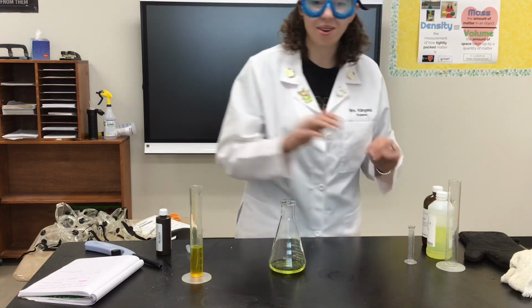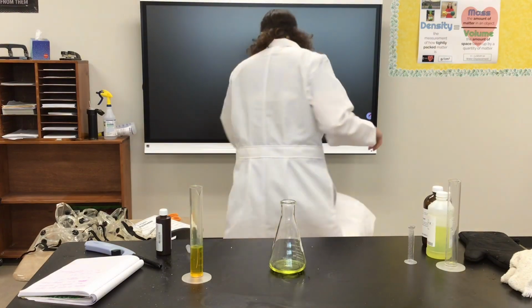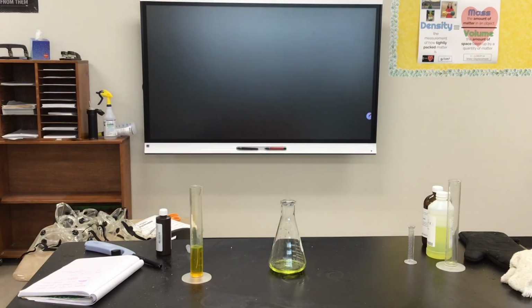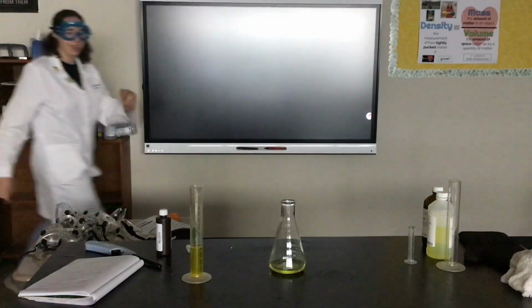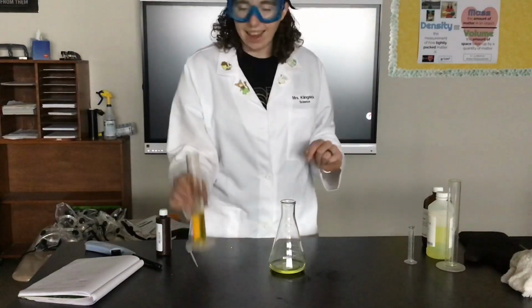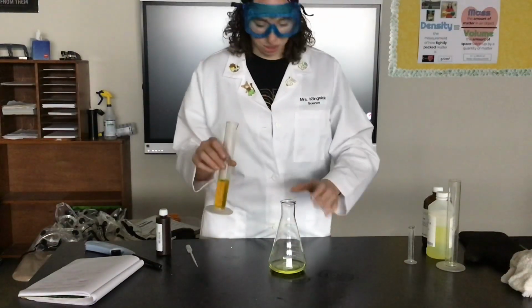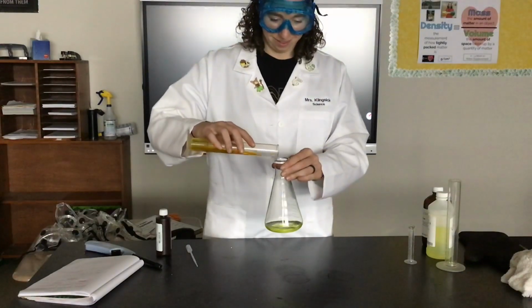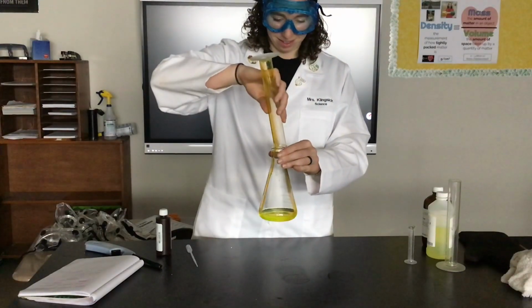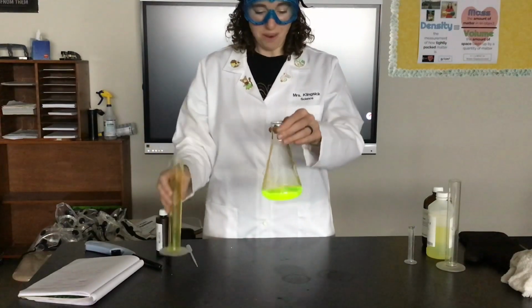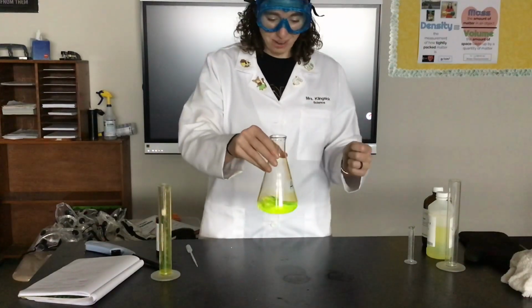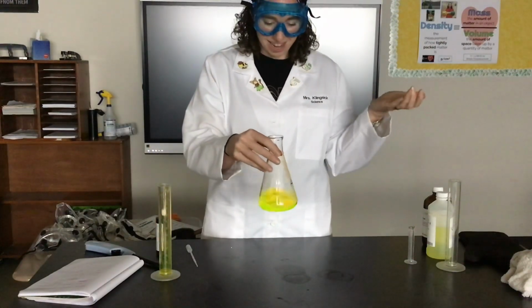Okay, and then what I'm going to do now is turn off the lights. Okay, and now I'm going to add in my energetic light solution. Let's see what happens. Do you see it? Whoa! It's a glow stick. So we just actually created a glow stick in a glass.